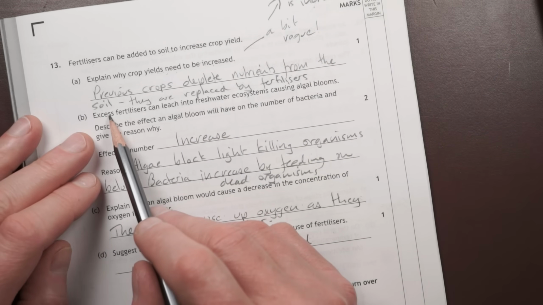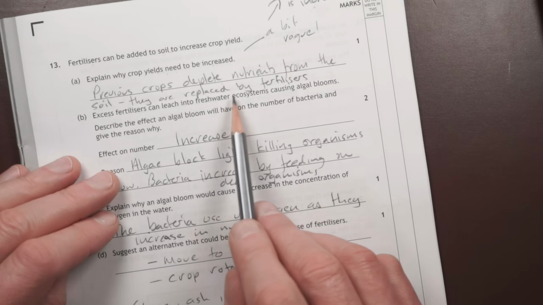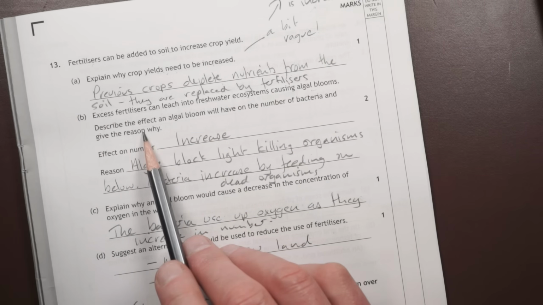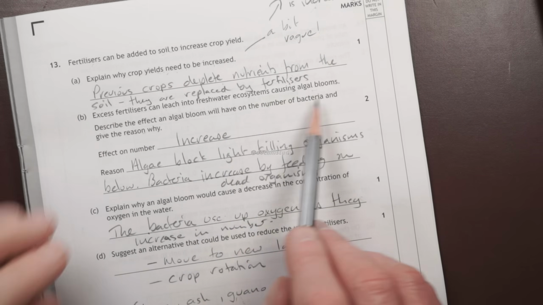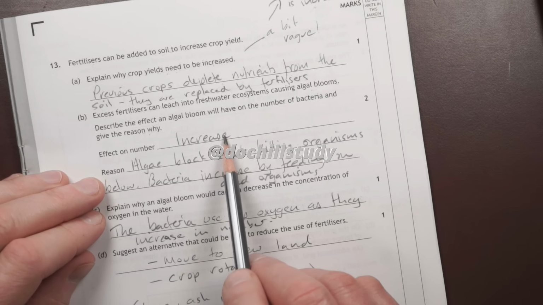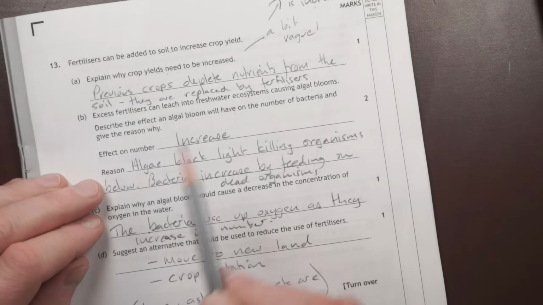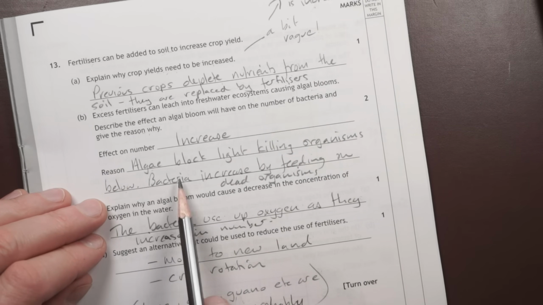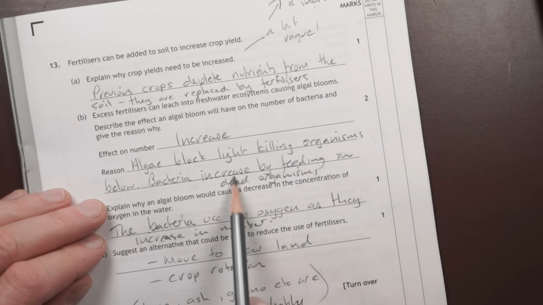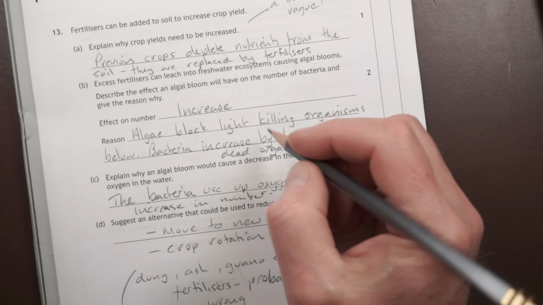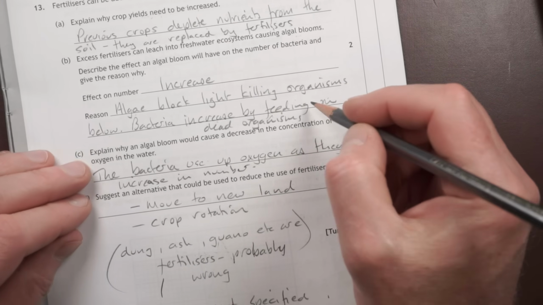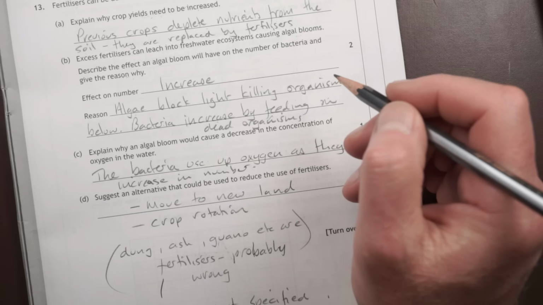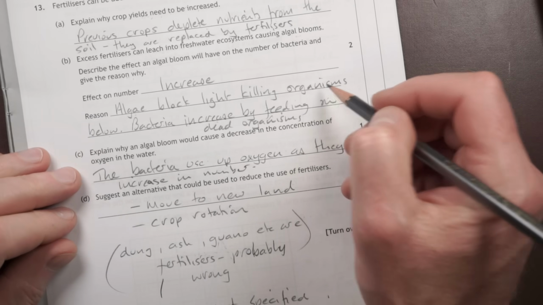they give marks for. Excess fertilizers can leach into freshwater ecosystem, causing algal blooms. Describe the effect that an algal bloom will have on the number of bacteria and give the reason why. They will increase the number of bacteria. Right? And the reason is algae block the light, killing organisms below. The bacteria increase by feeding on the dead organisms. So the bacteria are the detritivores feeding on those dead organisms that the algae have killed by blocking the light.